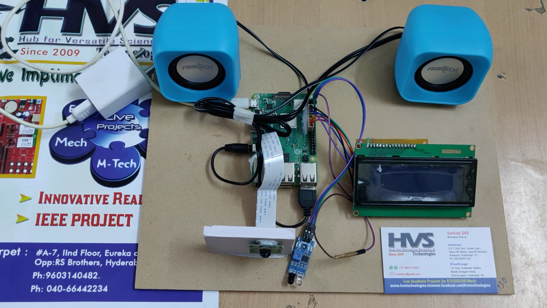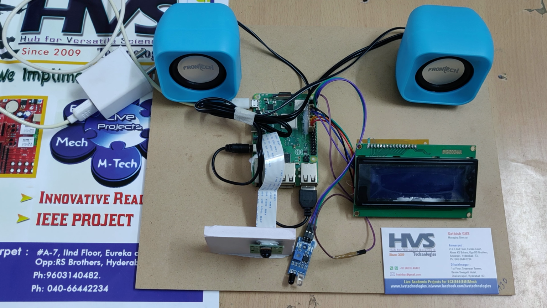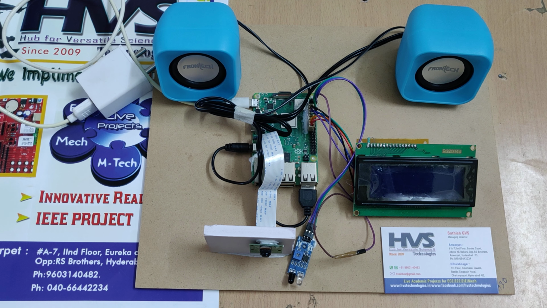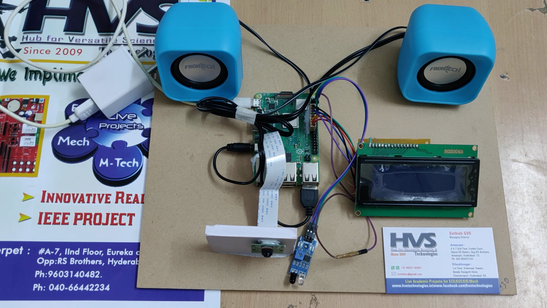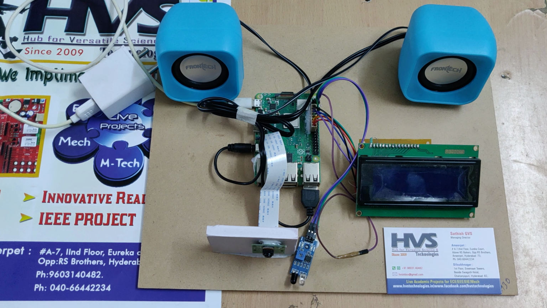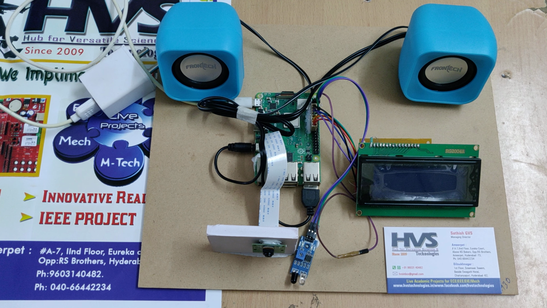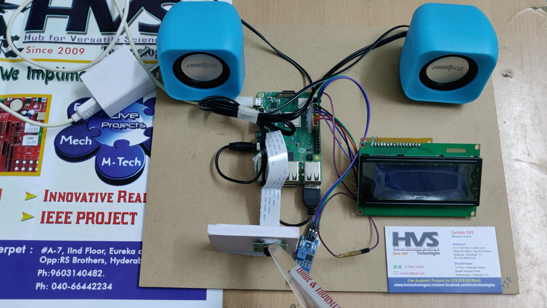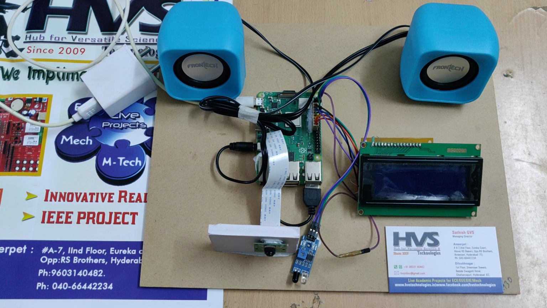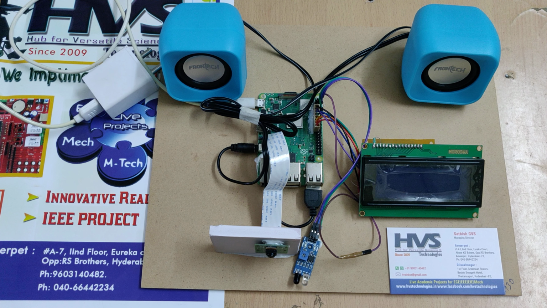Welcome to the project demonstration of IoT COVID registration by using Raspberry Pi 3. The main purpose of the project is that whenever a person wants to register for COVID testing, he needs to show the RFID, the Aadhaar card, in front of this Pi camera. In real time, one person was dedicated to enroll the details from the Aadhaar card.